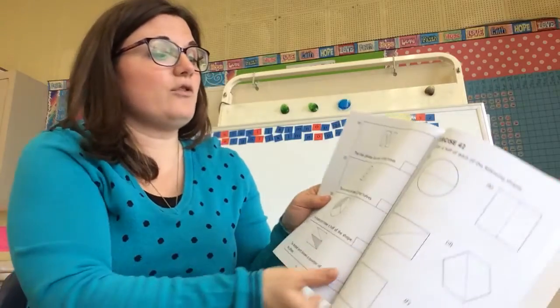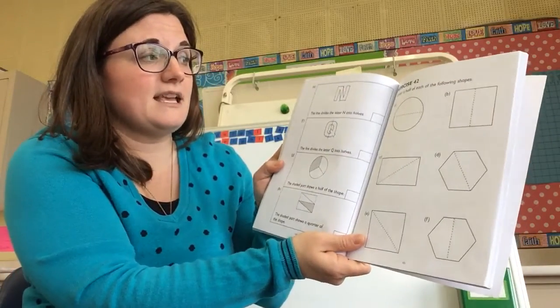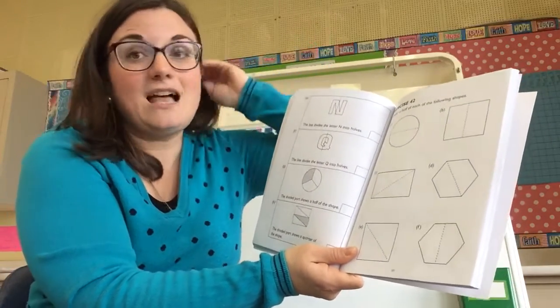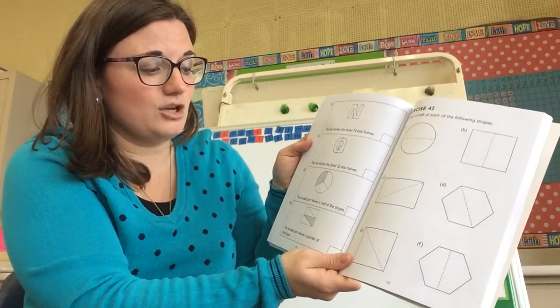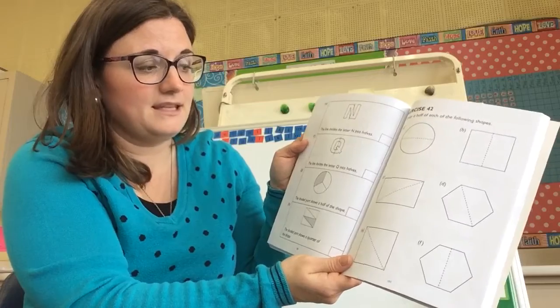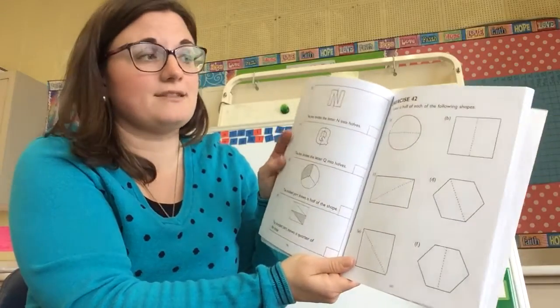You're going to turn the page over and then you're going to have some more things. And where the line is, you have to tell me, is it broken into halves or does it show a quarter? Okay? So read the question and then answer yes or no.